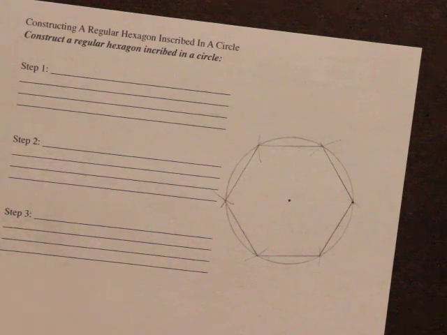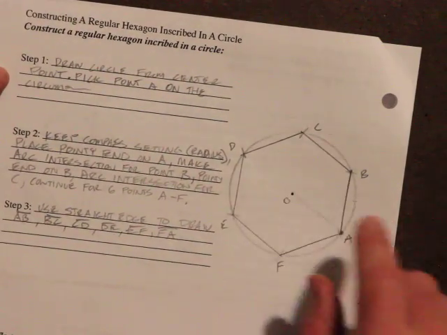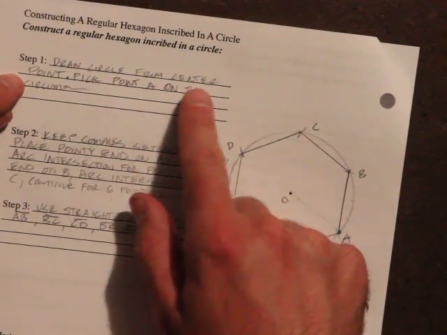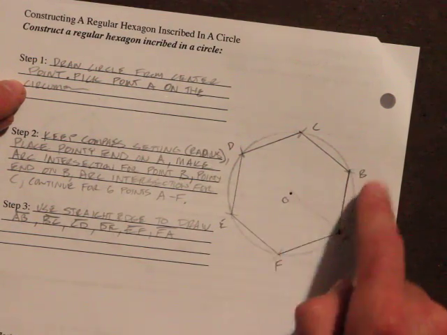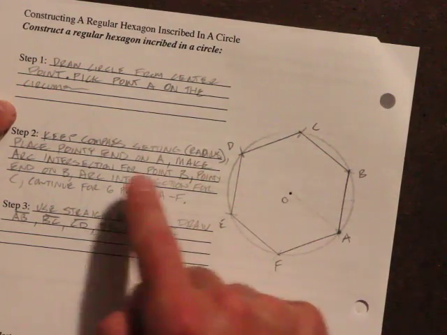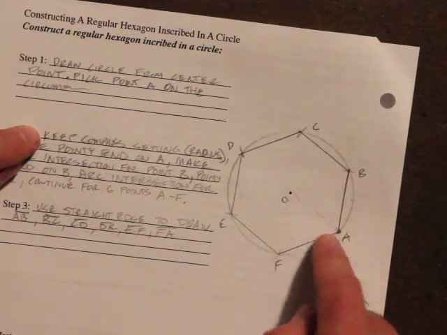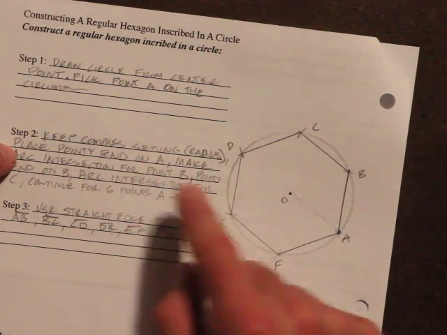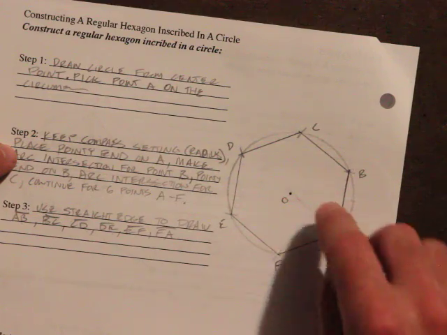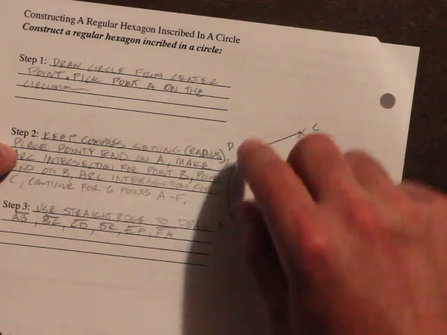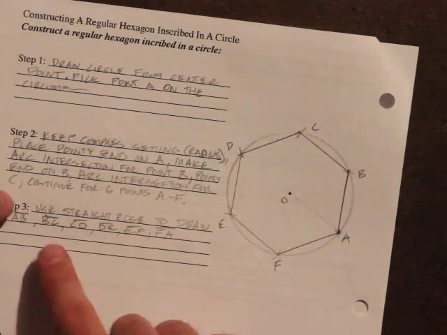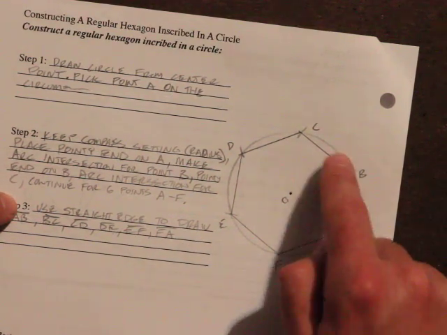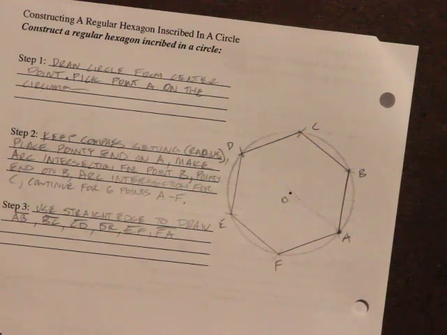Now let's look at the notes that we would take here in class, if we were in class. So for step 1, we drew a circle from the center point. We pick a point on the circumference, somewhere on the edge of the circle. Then we keep the compass setting of the radius. And then we place the pointy end on the point, and we just start drawing arcs from those intersections all the way around. Then we use a straight edge to connect all of those points. And that's it.